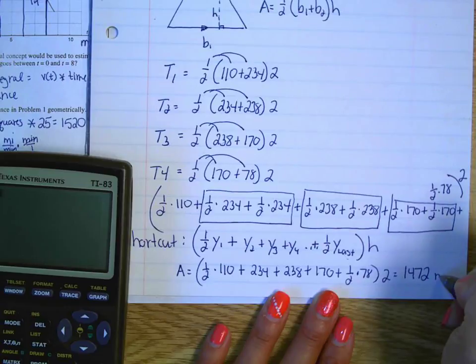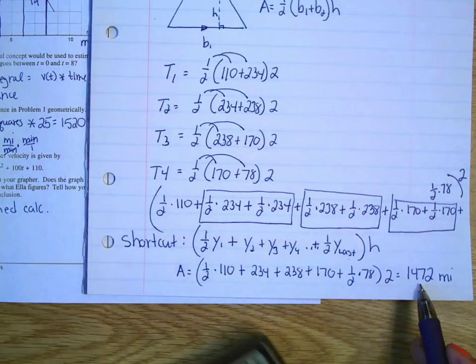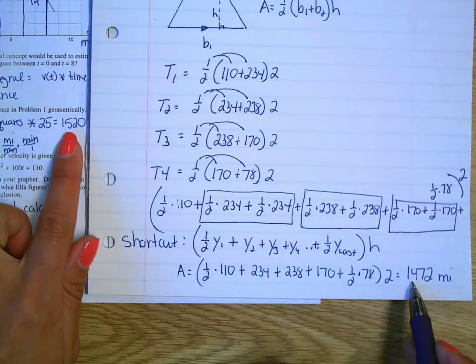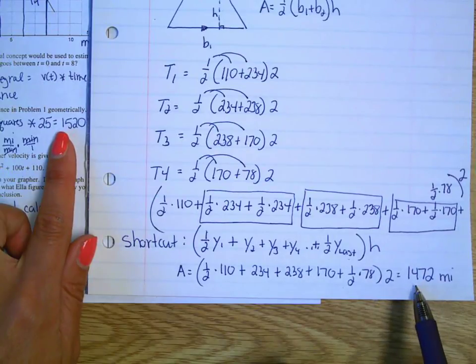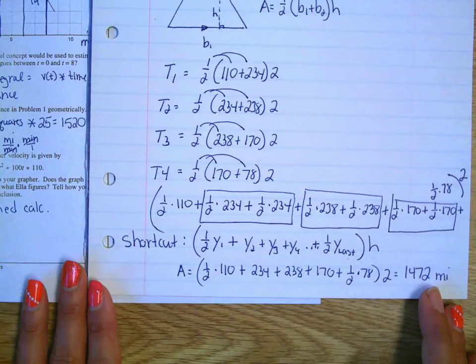1,472. And remember, our units are going to be miles. So if we compare that back to counting squares, we're a little off, but again, counting squares was kind of difficult and nobody can estimate the exact same way, but with this technique, we're all going to get the same answer. All right, very good. So there's our new way to do a definite integral.